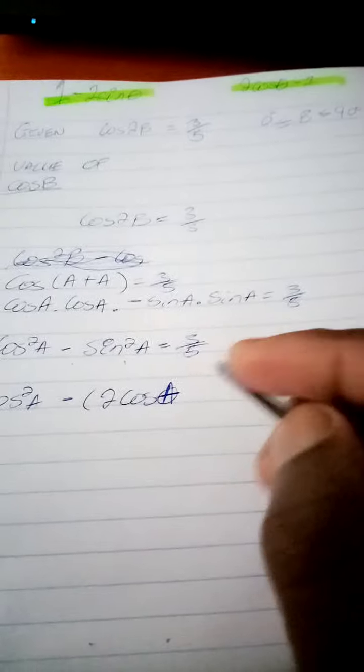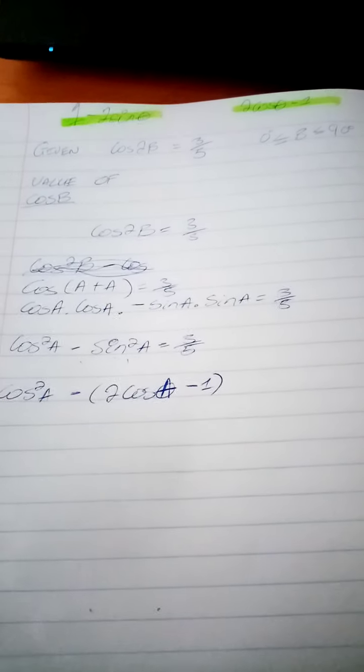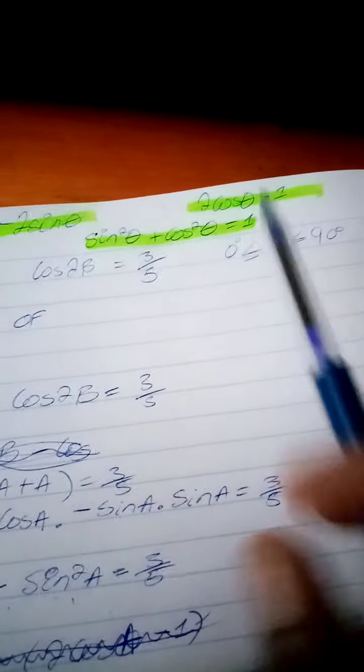We have to pay careful attention to that one. This is the identity of cos. Sorry for that, I forgot to add this point.